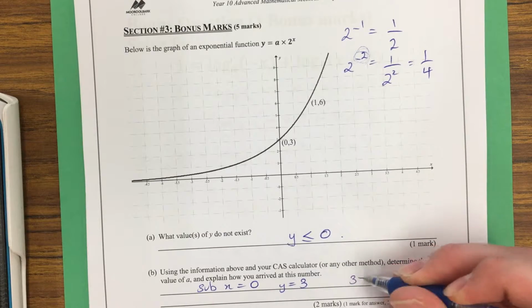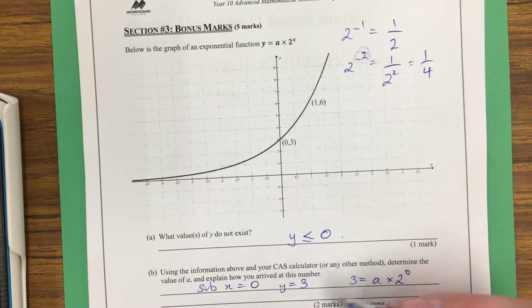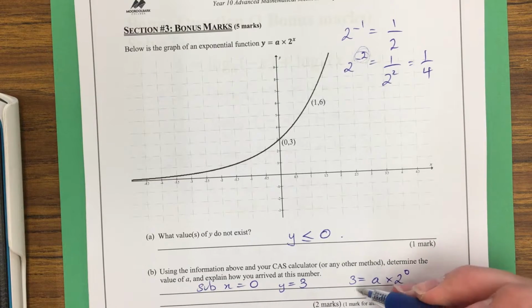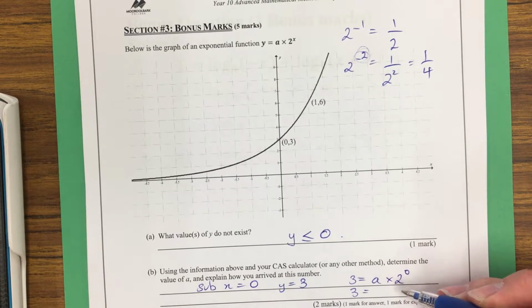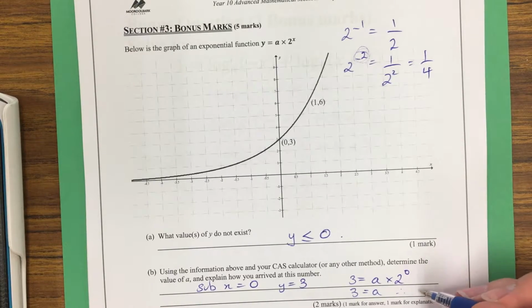And I get 3 is equal to A times 2 to the power of 0. Yep, 3 is equal to, 2 to the power of 0 is 1. Therefore, A is equal to 3.